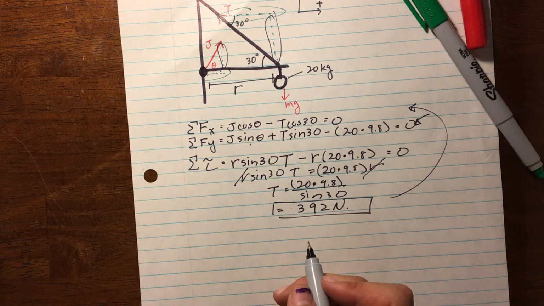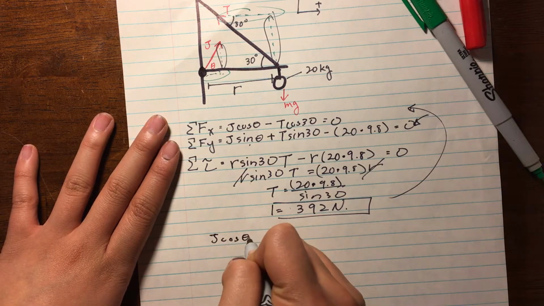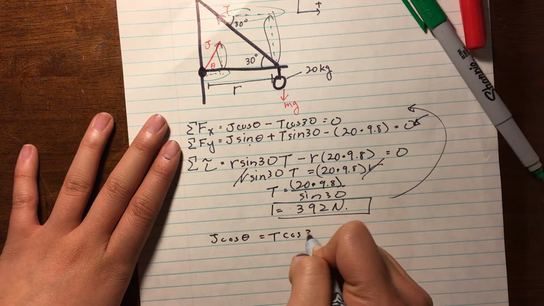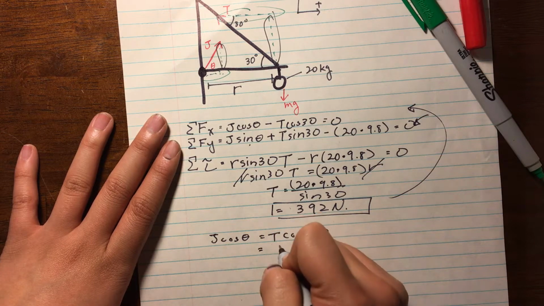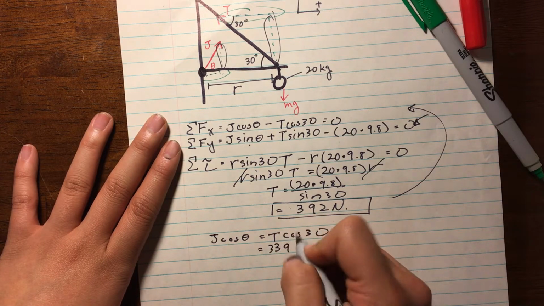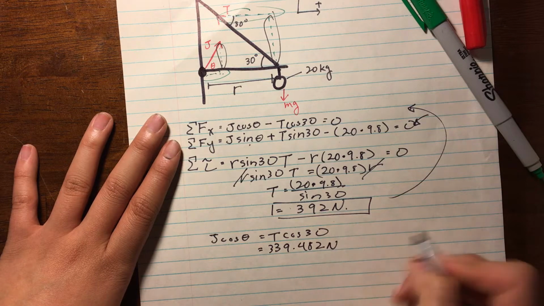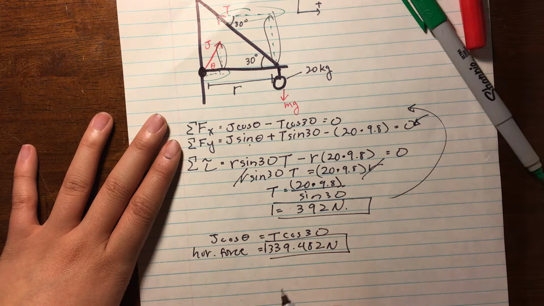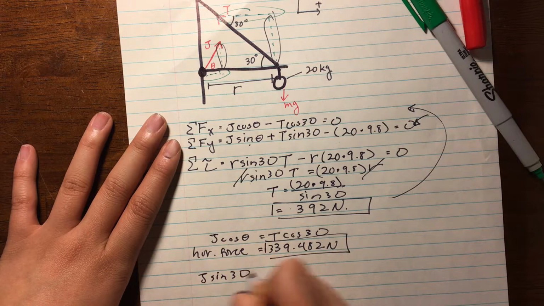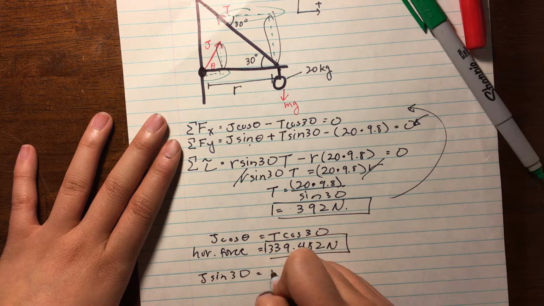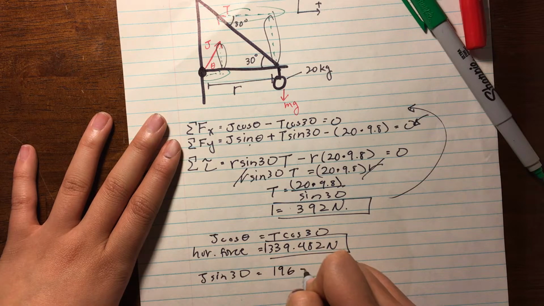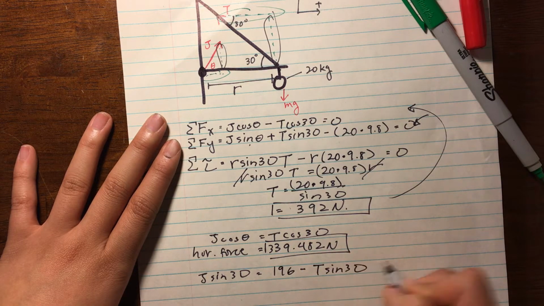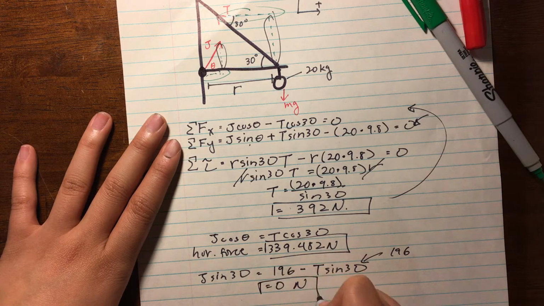So after you plug that in, J cosine theta is equal to T cosine 30, which would give you 339.482 newtons as the horizontal force. And then J sine 30 is equal to 196 minus T sine 30, which is also 196, and that would give you 0 newtons as the vertical force.